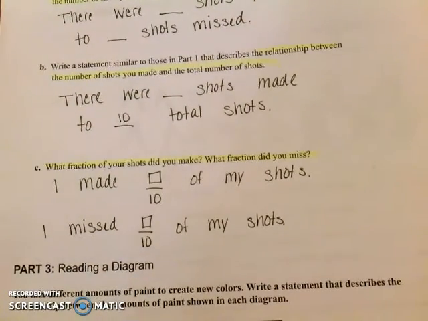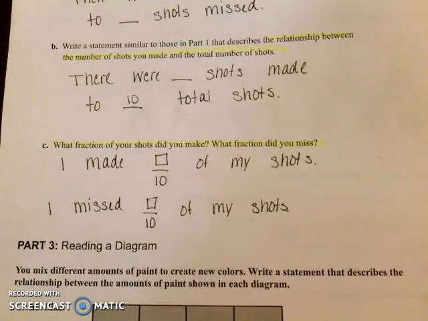All right, and then in that last letter C, what fraction of your shots did you make and what fraction did you miss? So you shot 10 total, so you would say I made blank tenths of my shots. So if I made 4 shots, I would say 4/10. And then maybe I missed 6 of them, so I would say I missed 6/10 of my shots. So you would fill in your fractions accordingly.